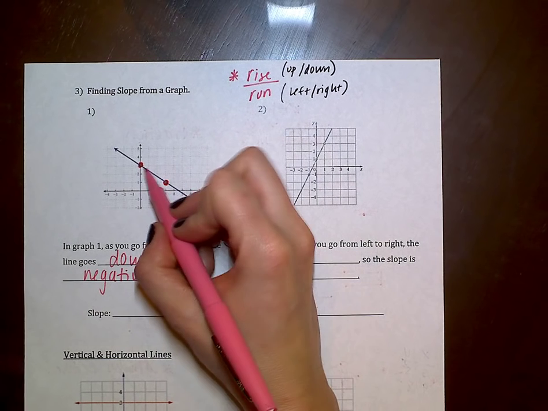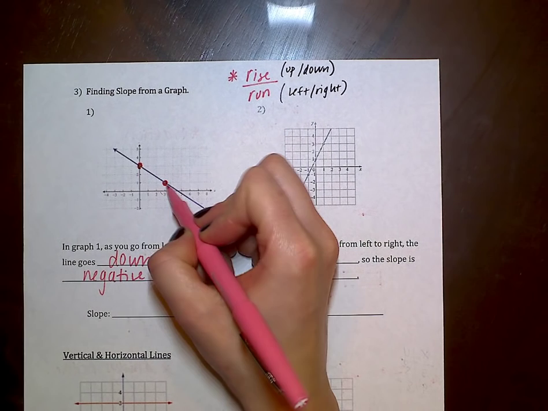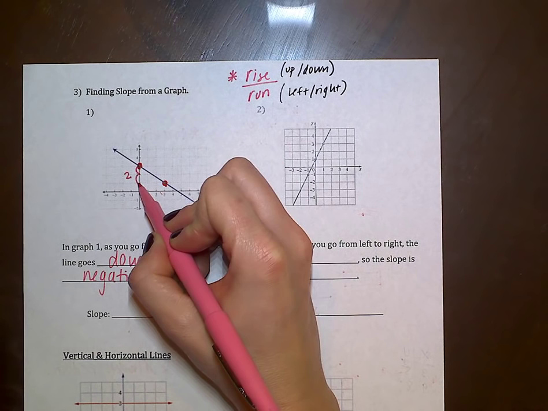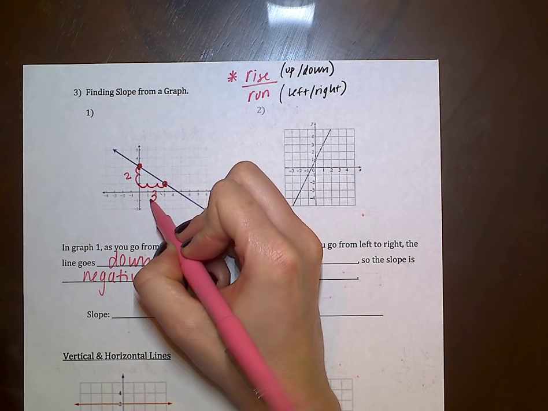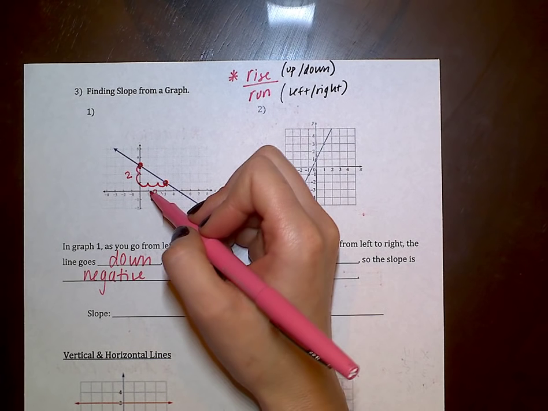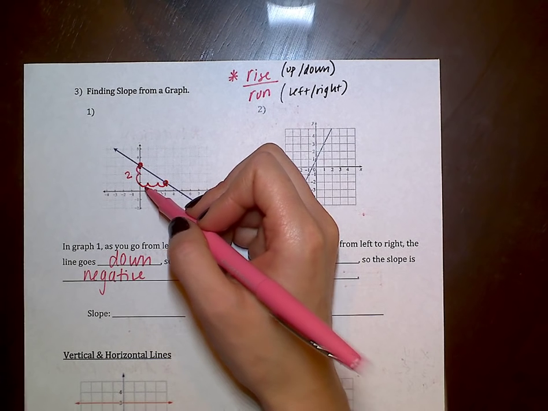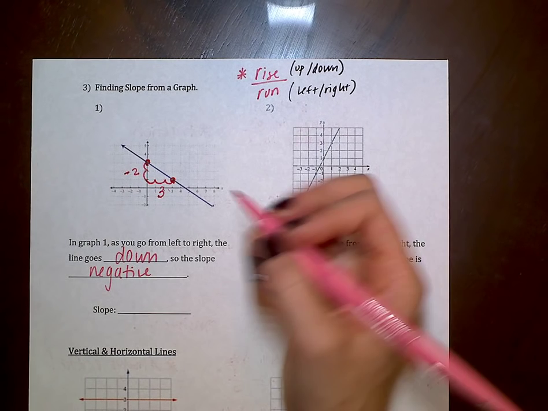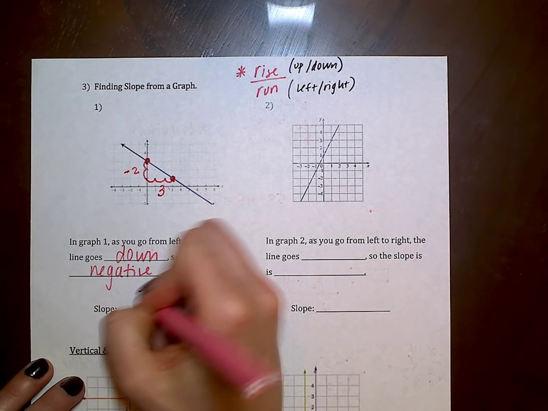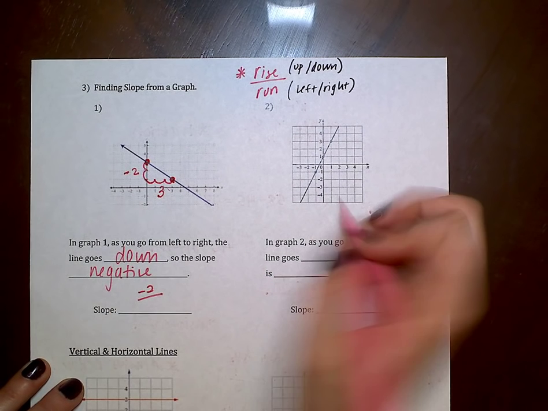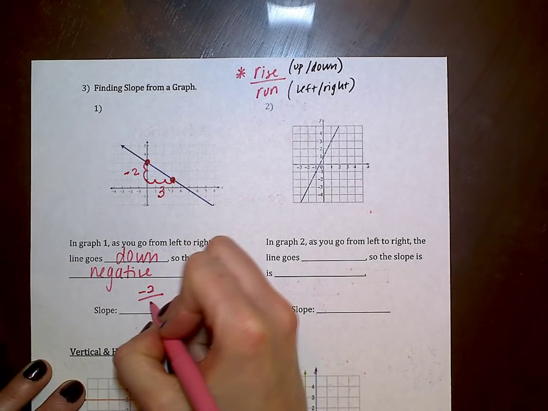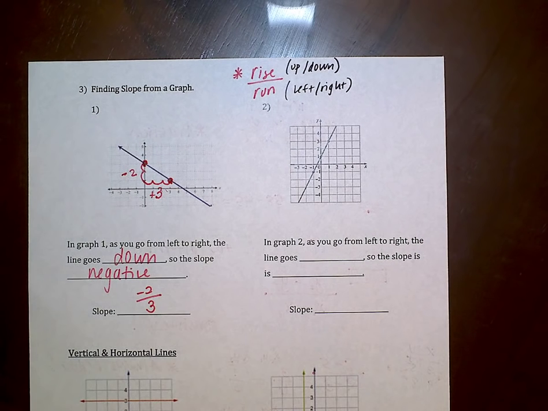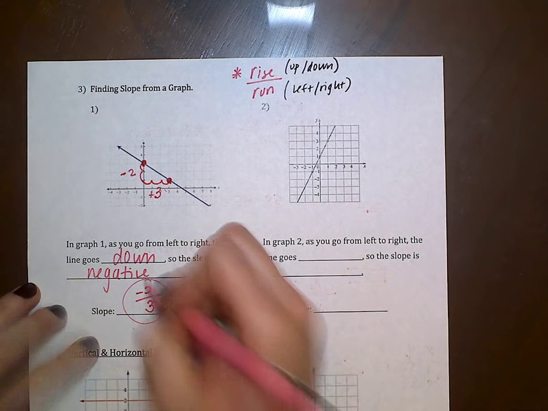So when I start at this point, to get down here, I go down 2, and I go right 1, 2, 3. And again, you have to think if you went in a positive or a negative direction. So when I go down, down is a negative direction, so it's actually -2. That's my top number on my slope. And then I went right 3, so the bottom number is 3, right's a positive direction. I can't reduce that, that's my slope.